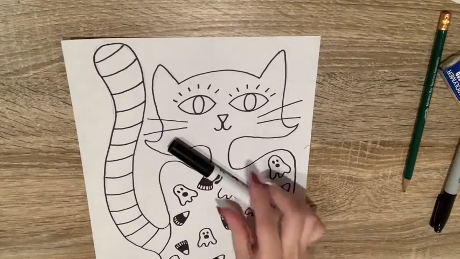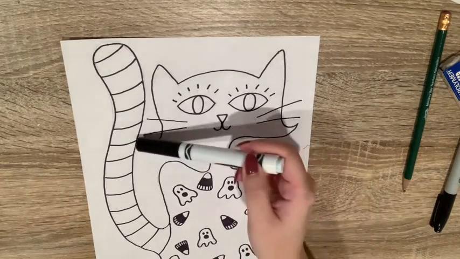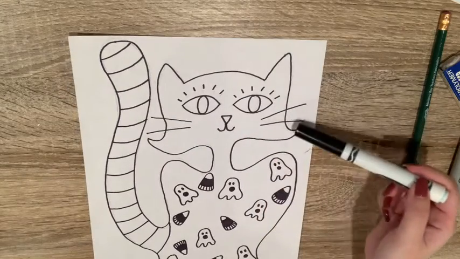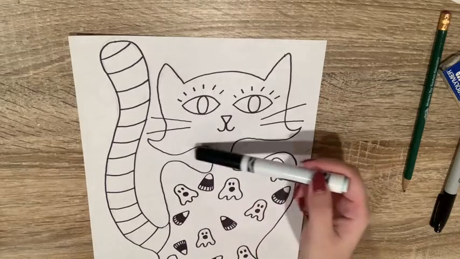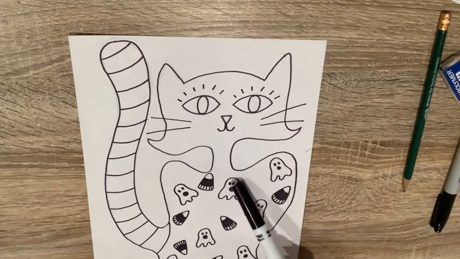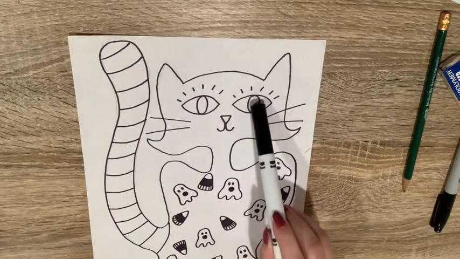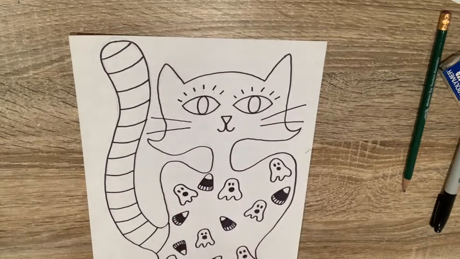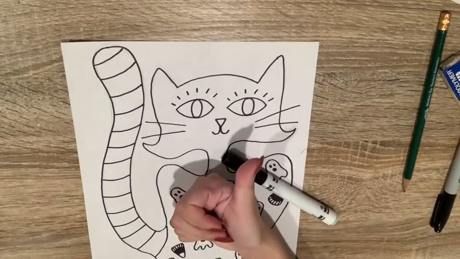Your next step is to trace with a black marker since you have been drawing with pencil. So you're going to trace those lines that you created in pencil with black marker to really make them pop and stand out. So tracing all of those ghosts and candy corns, all the details on the face, and also the entire outline of the body.